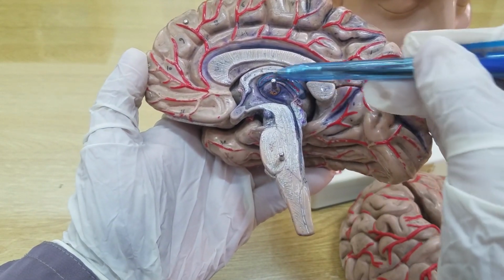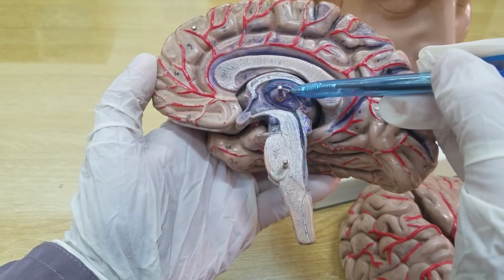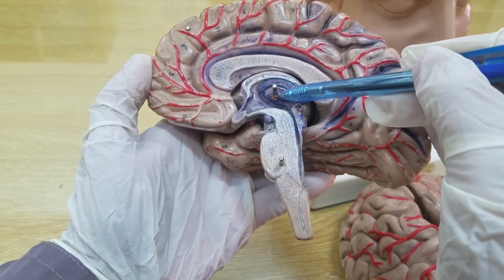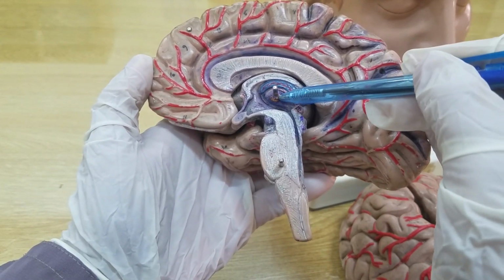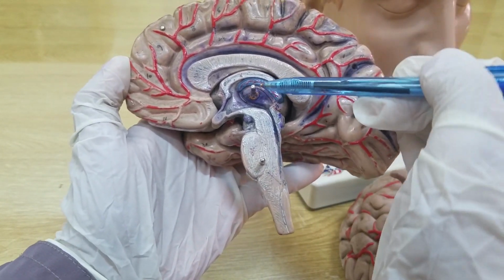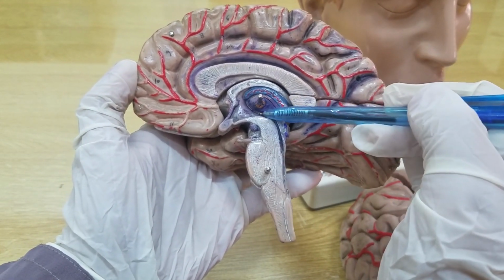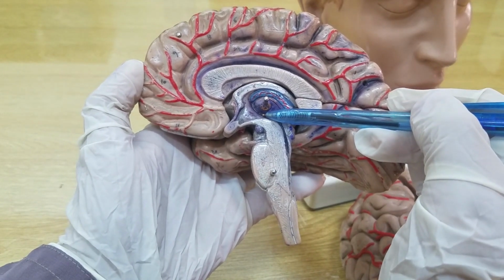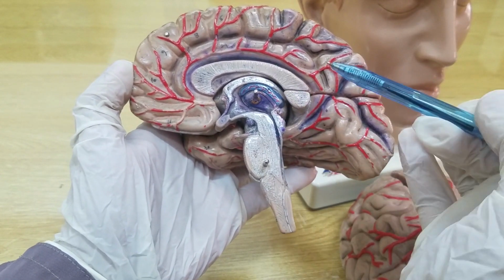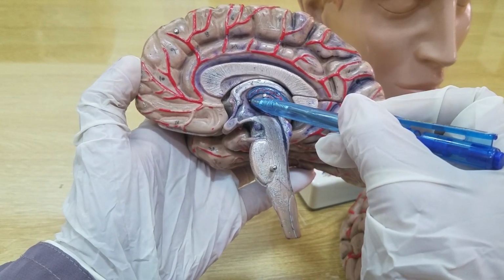Beneath the choroid plexus, where this attachment is coming from, is the interthalamic adhesion. This part is the thalamus, and this is the interthalamic adhesion. When visualized from the cavity of the third ventricle, the thalamus and hypothalamus are separated from each other by the hypothalamic sulcus. So this part is the thalamus, this part is the hypothalamus, separated by the hypothalamic sulcus.